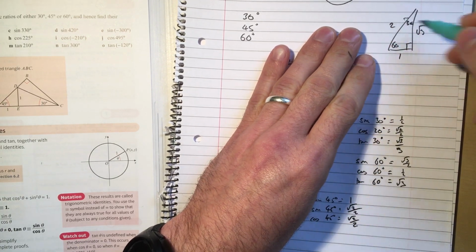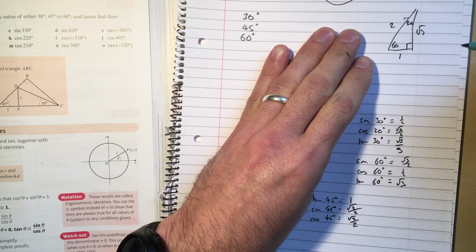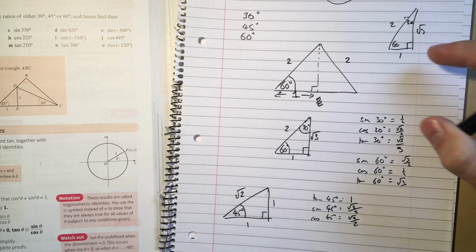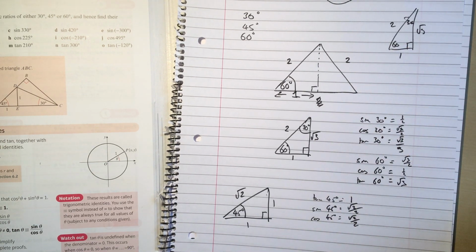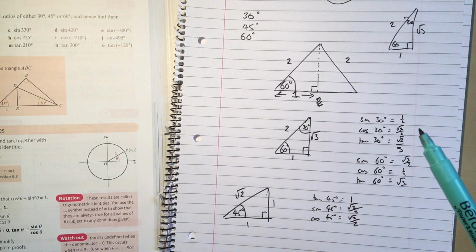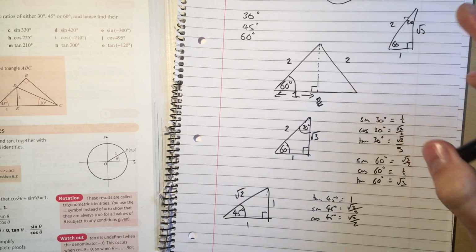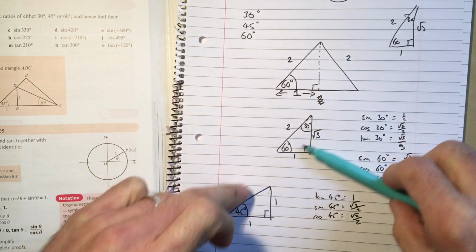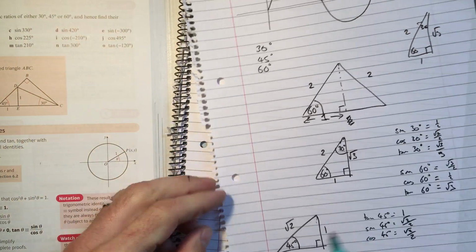And if you can scribble it out like that easily, with a bit of practice and recall, you can then work out the sine and cos and tan of 30 and 60 quite quickly. You need to be able to do those. We use them an awful lot at A-level. So one way of getting these is to remember these particular triangles and get there that way.